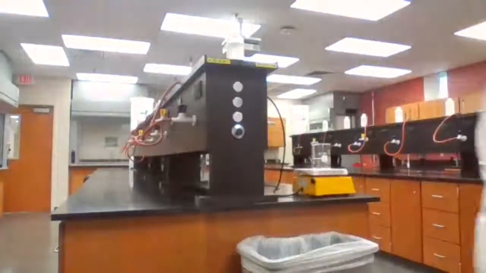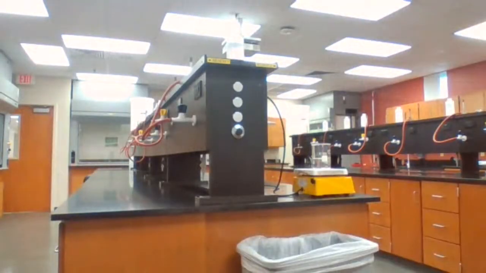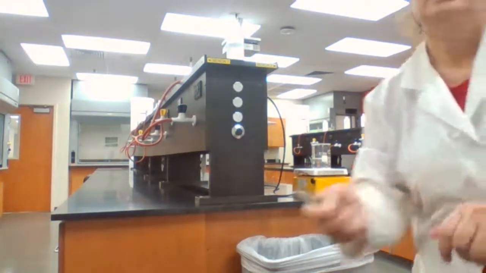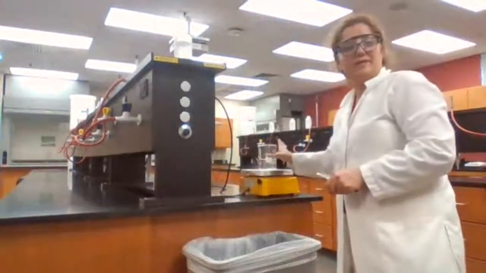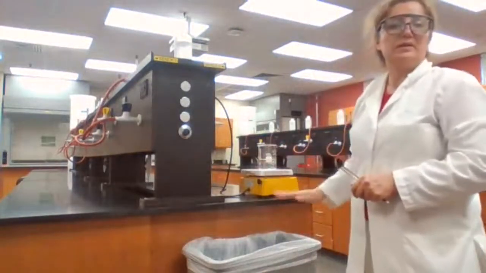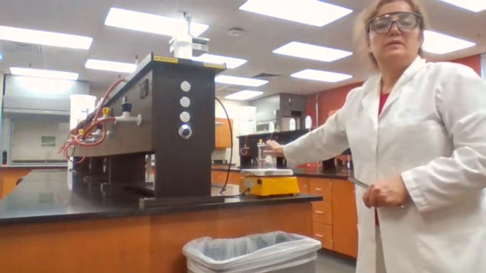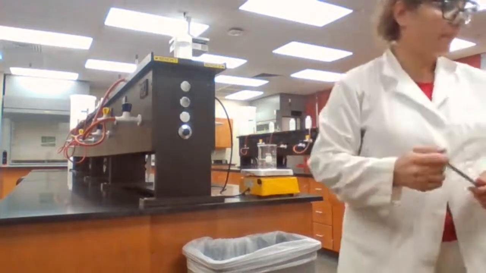What do I need next? I need to set up the hot water bath. I already did that. So I have the hot water bath here already prepared and it's going.